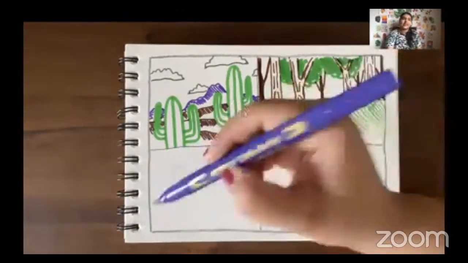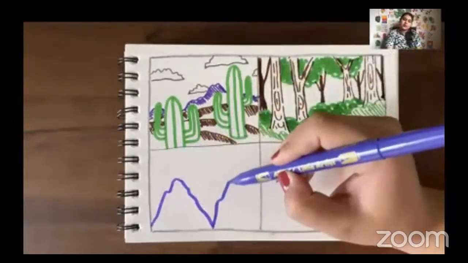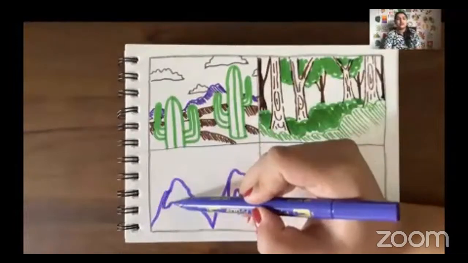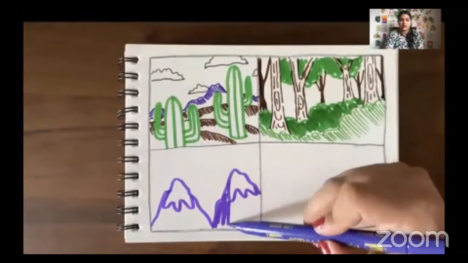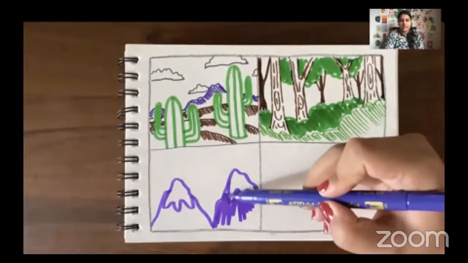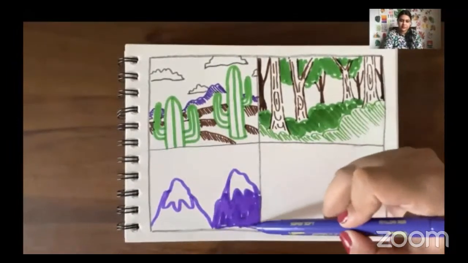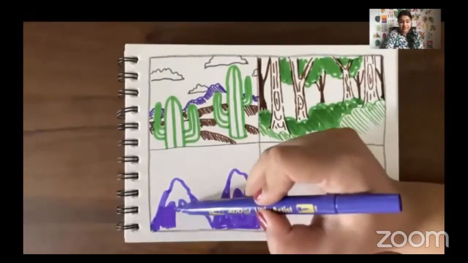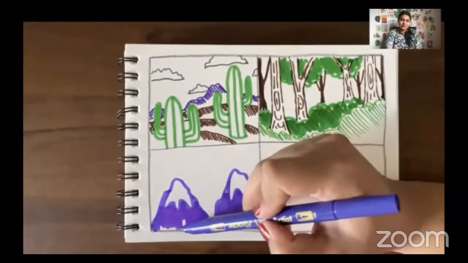I'm going to take a purple color sketch pen and draw two mountain shapes like so. And I'm going to make the top part snow capped, so just leaving that part out with white and coloring the rest with purple. Very, very simple. You can see how easy that drawing is, keeping it very easy, keeping it very simple.